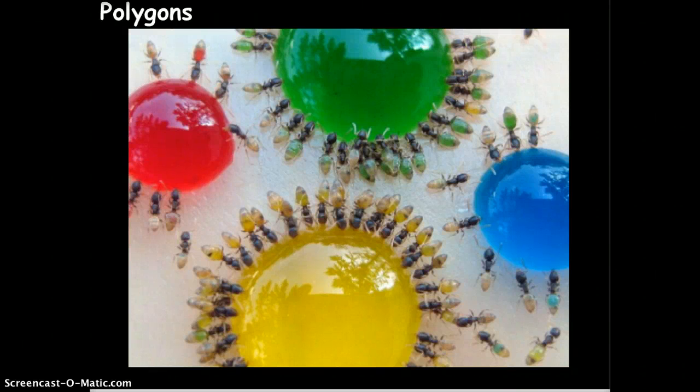Polygons. To introduce this, we've got another cool ant picture, and with this one he had the drops of colored water out, but some of the ants didn't stick with the same color necessarily. Here you've got an ant that's been feeding on the yellow one that's kind of moved over. Here you've got one that started out yellow and has kind of gone more to the green, so they had a little bit of both in their system.